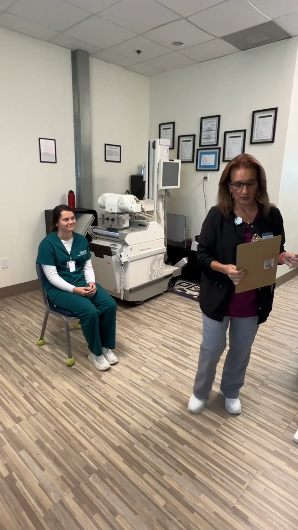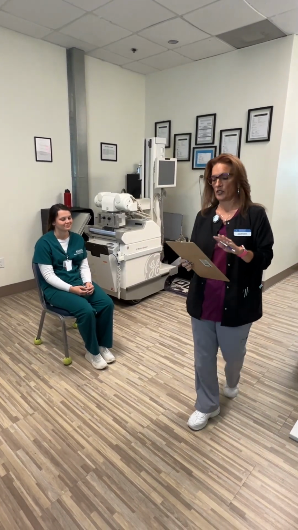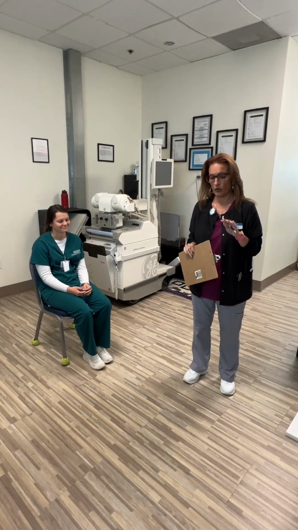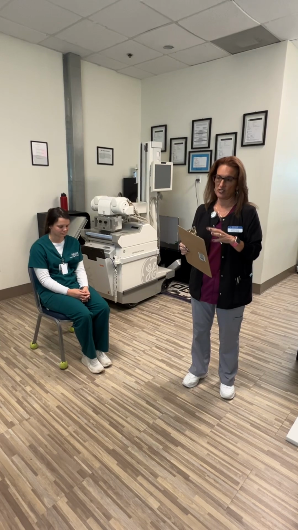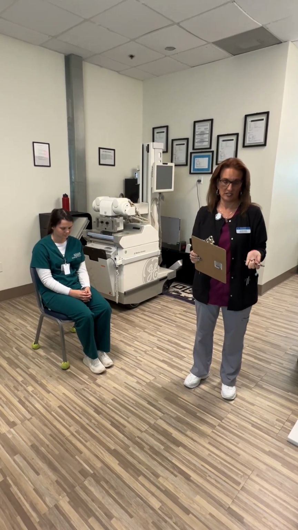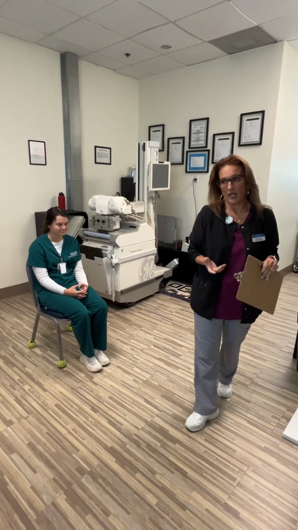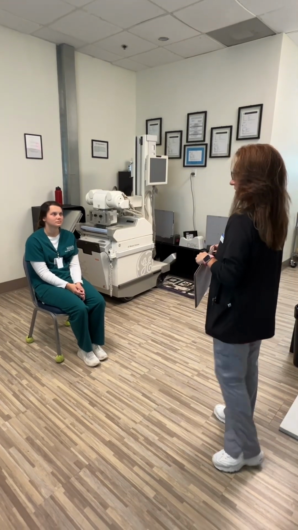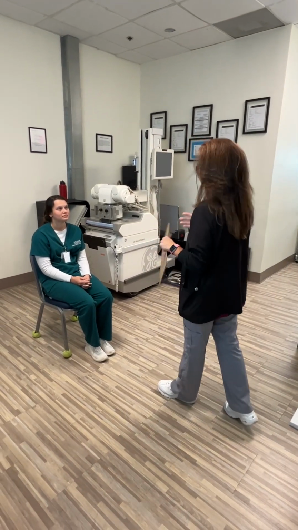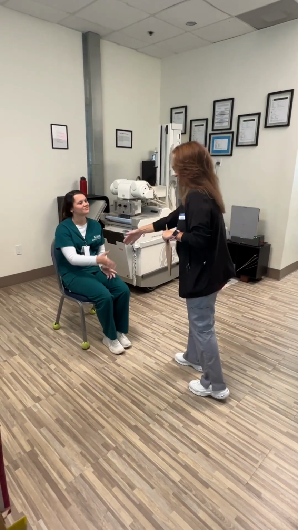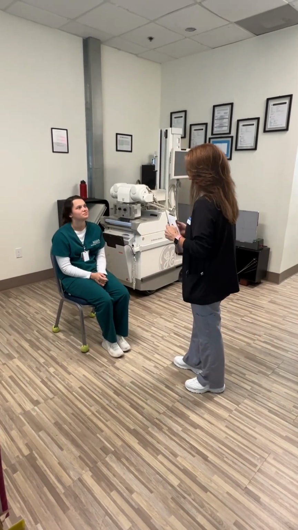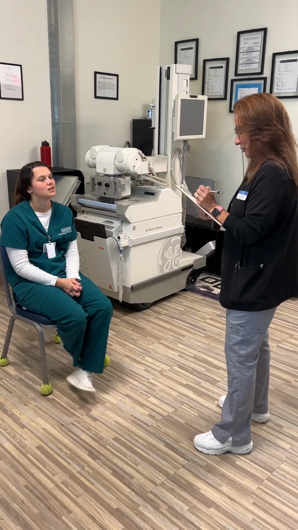And what we would do with that, we would have a requisition, so we would know what we were going to order, we would know who the patient was, and we would have the identifying information that we can confirm she is who she says she is. So I would come out and I would introduce myself, and I would call her. So Miss Hutchinson? Yes. Hi, I'm Lisa. I'm going to be your tech today. Okay. Can I go ahead and confirm your last name and date of birth for me?